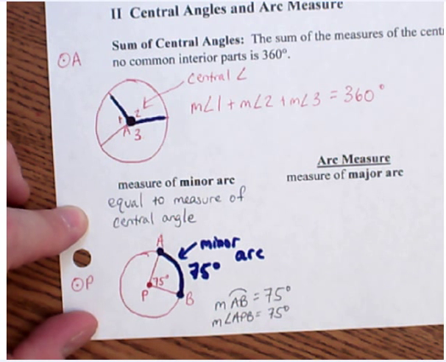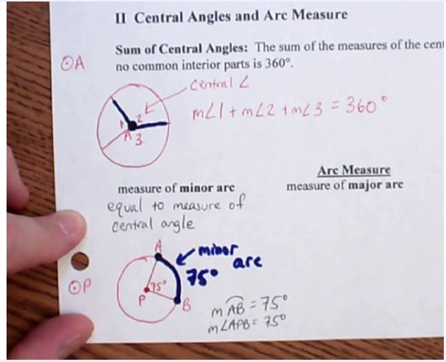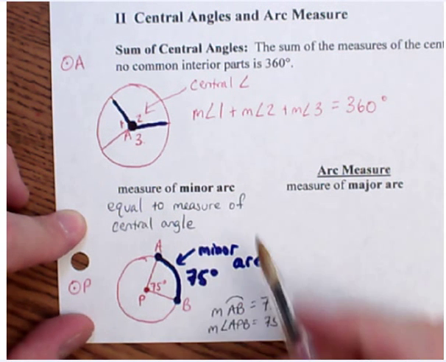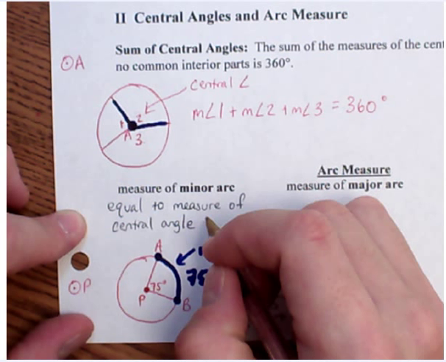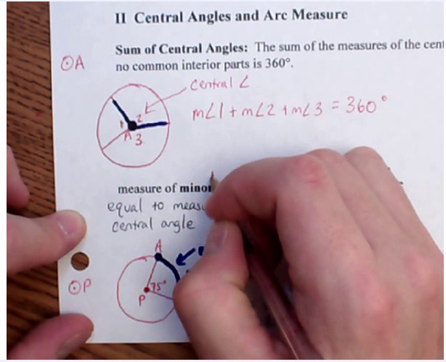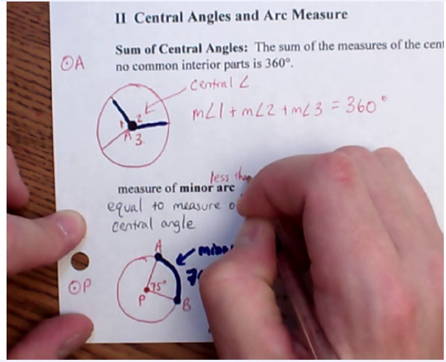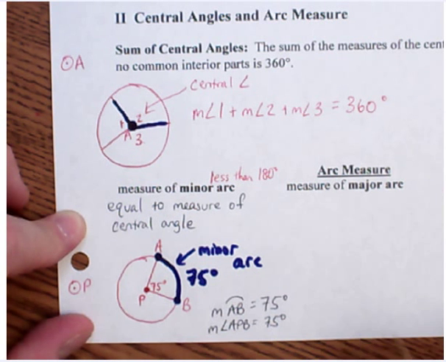So that is what we call a minor arc. A minor arc is always, we'll also put this here at the top, less than 180 degrees.